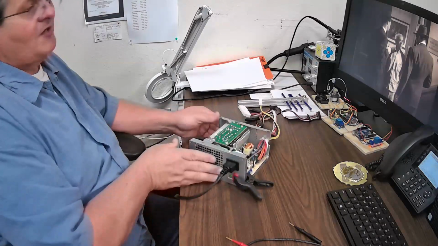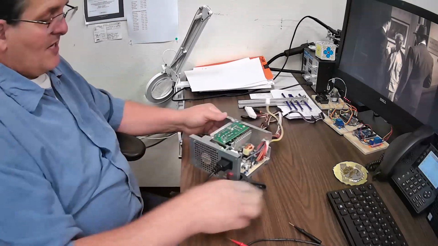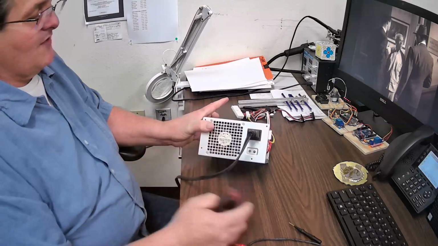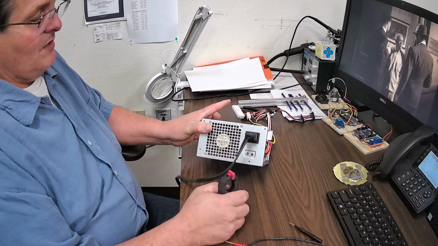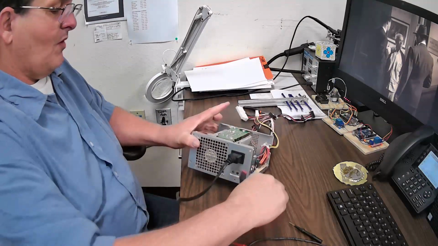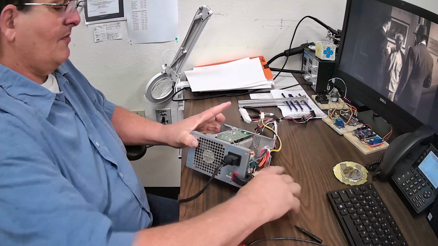But if you'll notice on the power supply, the light came on. So now we have power. If I take this off, you'll notice that light will go off. And if you were to try to check voltages, you're not going to find the DC voltages on here. You will find the AC voltage in here at a certain point, but you will not see the DC voltage. So that's why we're using the clip to turn it on.